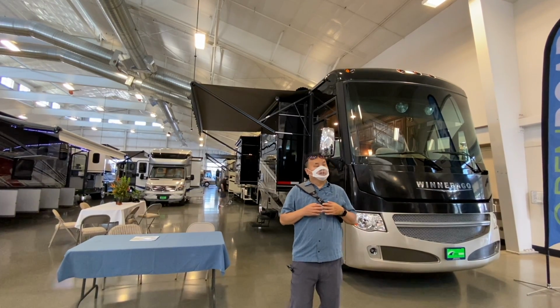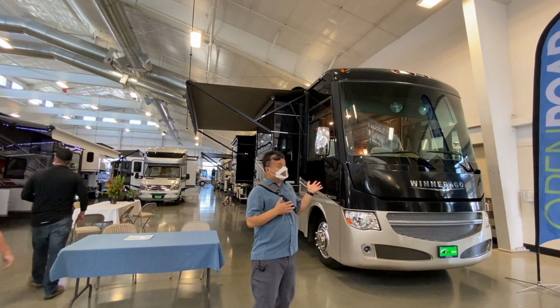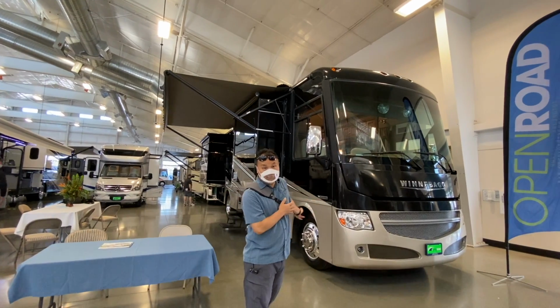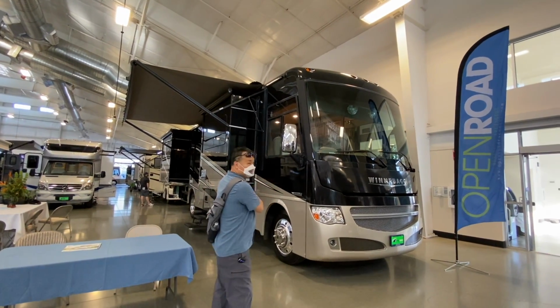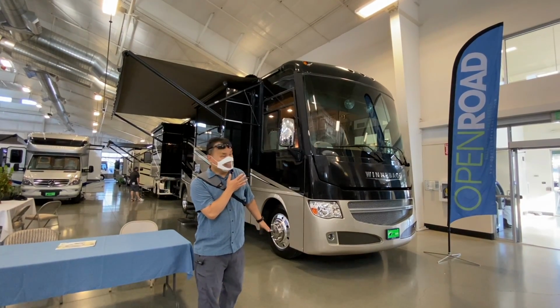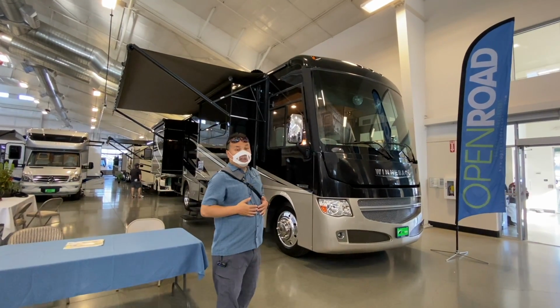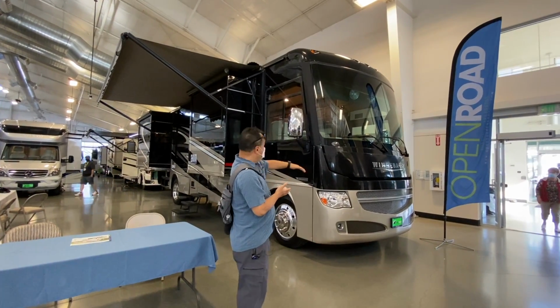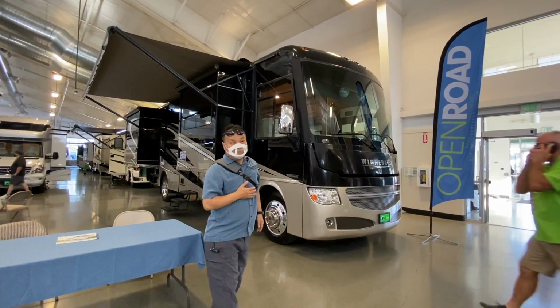Here's Class A. Typical Class A has huge windows in the front, and it generally looks like a school bus, so it's fairly easily identifiable. Some of them have an engine in the front and an engine in the back. Ones with the engine in the back are usually diesel engine, and they're usually referred to as diesel pushers.